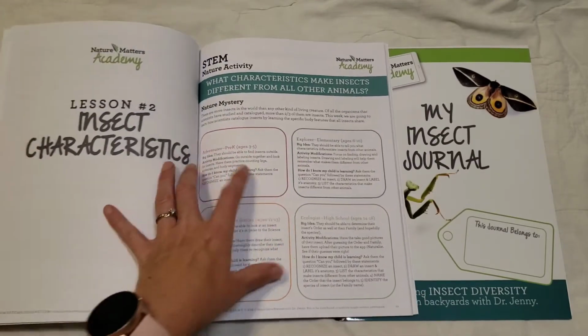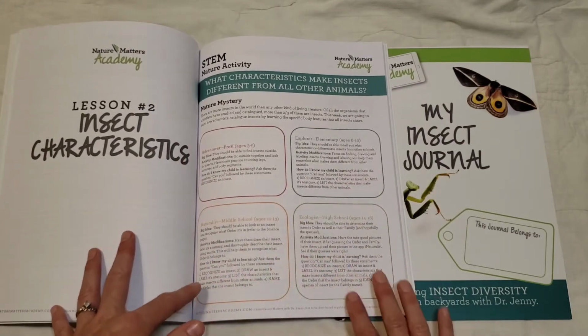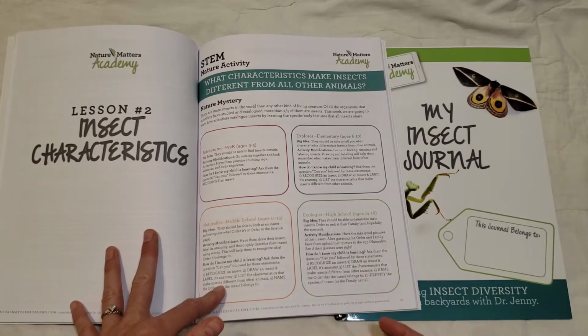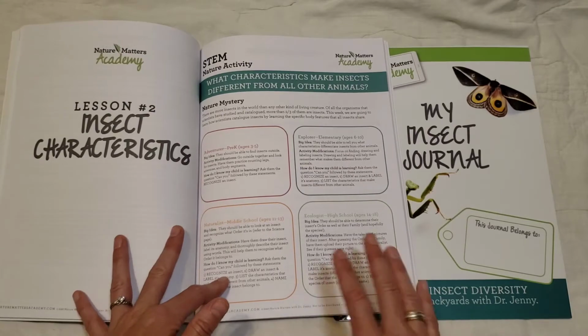And then we have the learning objectives for our different age groups. And so pre-K, elementary, middle, and high school. And essentially each age group, they're expected to not only learn more, but to also do some additional activities to take it a step further.